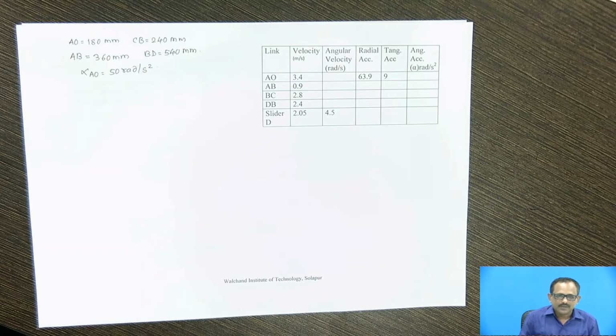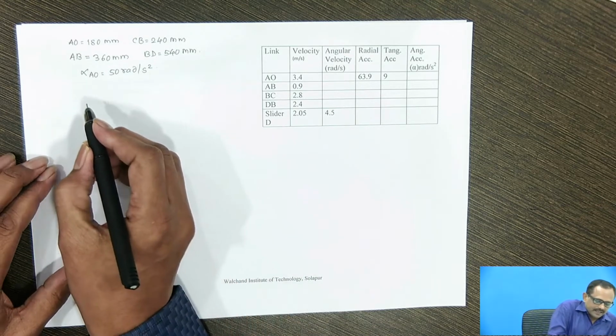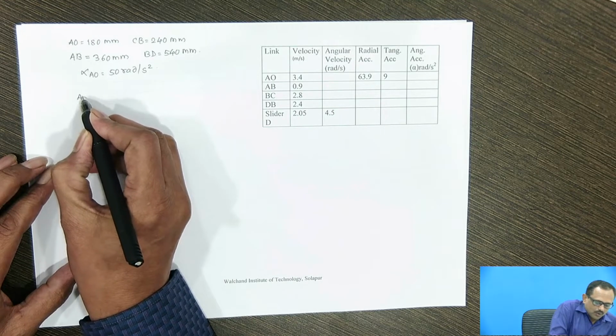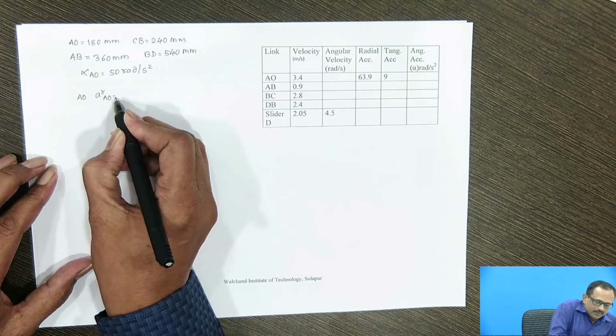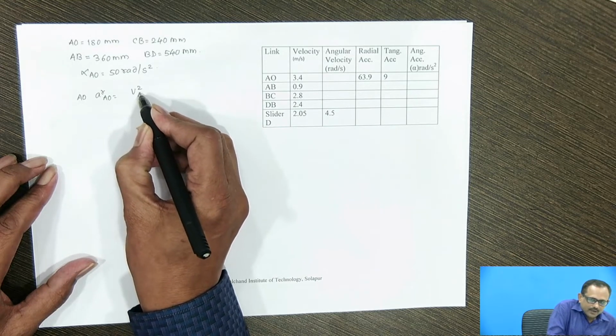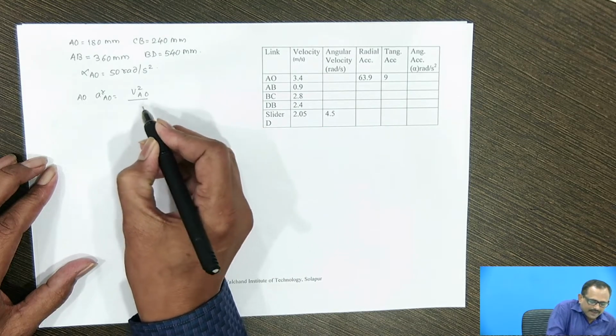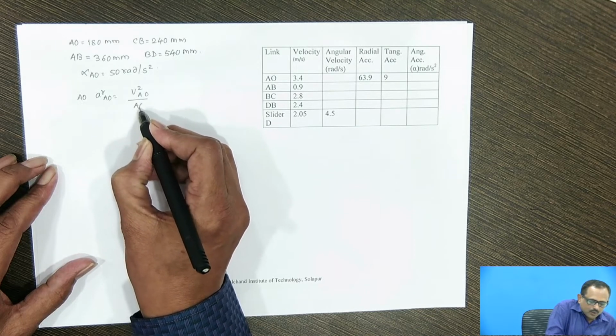Now, we have to calculate the accelerations of various points with respect to some other point. The radial acceleration of any link, suppose link AO, is given by V squared AO divided by link length AO.